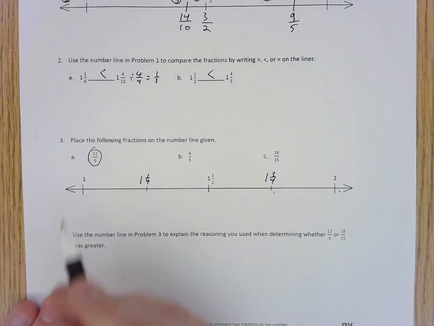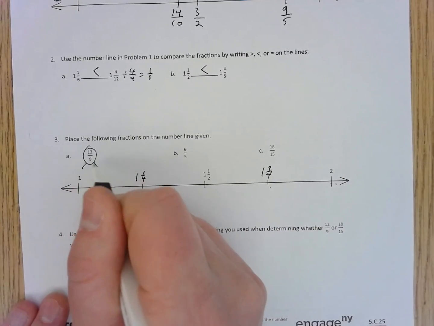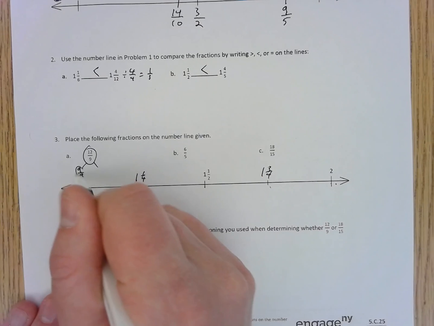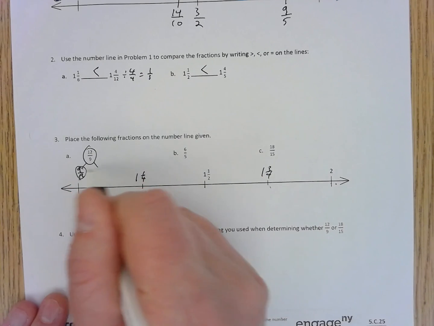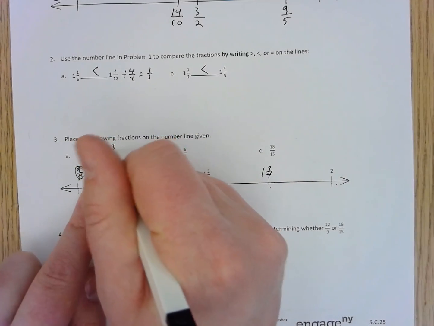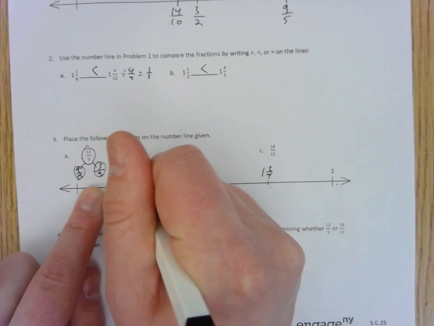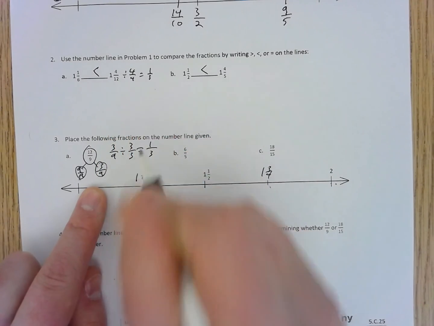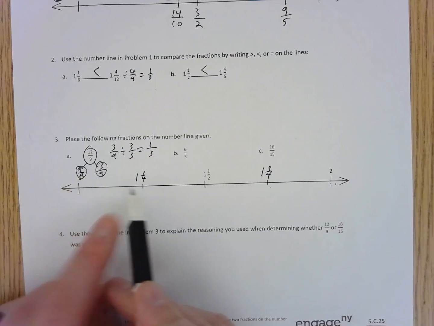So if we look here, we have 12/9, so we have 9 over 9, which is our whole. 12 minus 9 is 3, so we have 3/9 left. We know that if we divide 3/9 by 3 over 3, we would get 1/3. So we have 1 and 1/3 here.